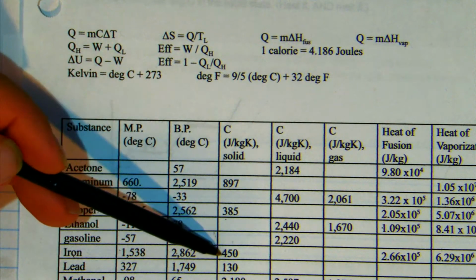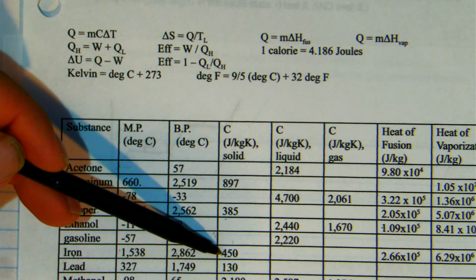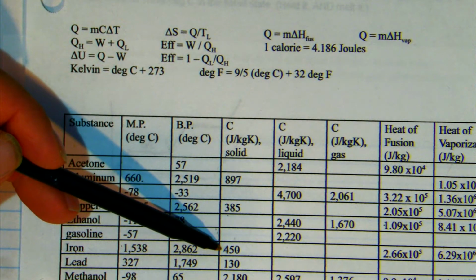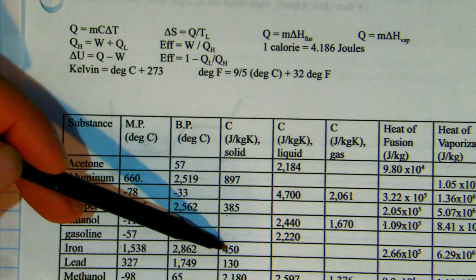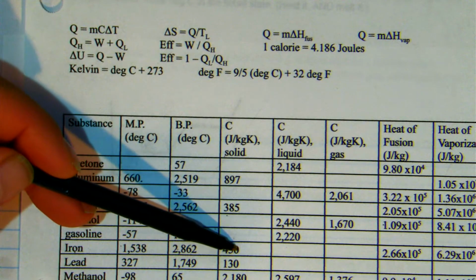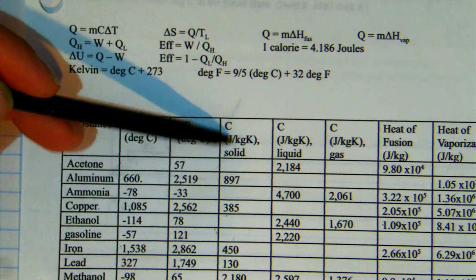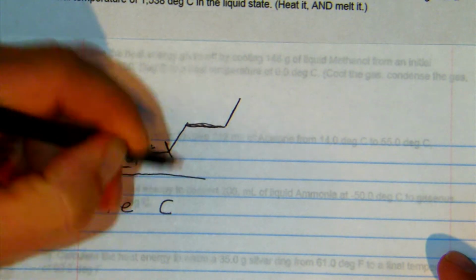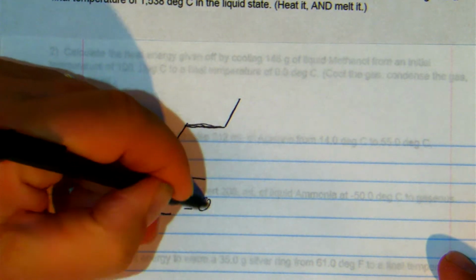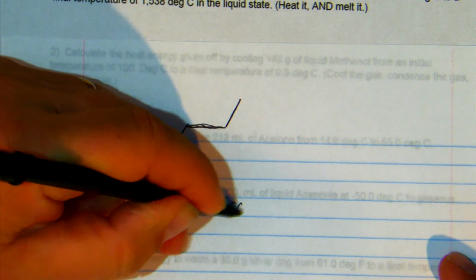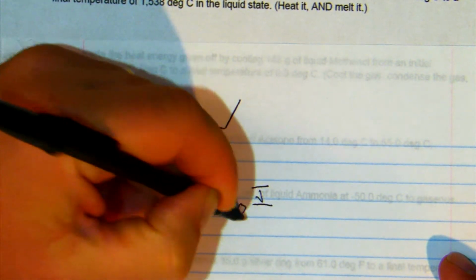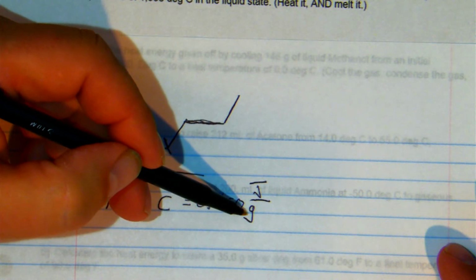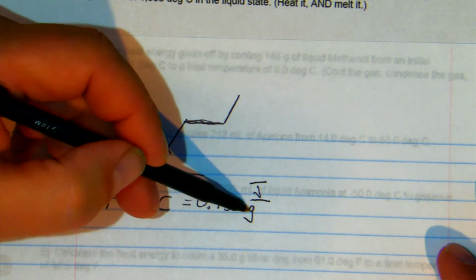So this is 1,000 times larger in value than we really want to use this year in our calculations. So even though it displays 450, I'm going to divide this by 1,000 and say the specific heat is 0.450 joules per gram.